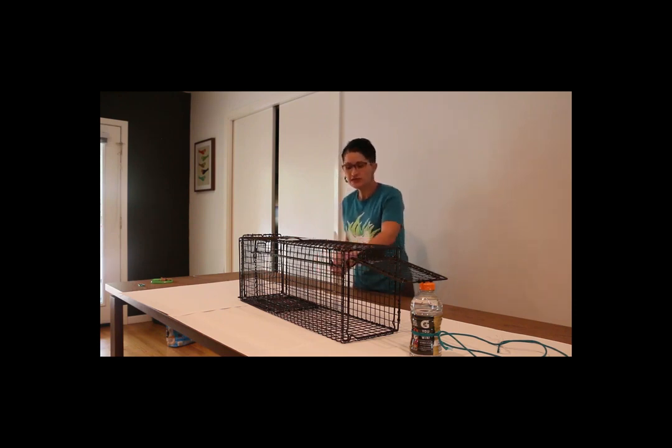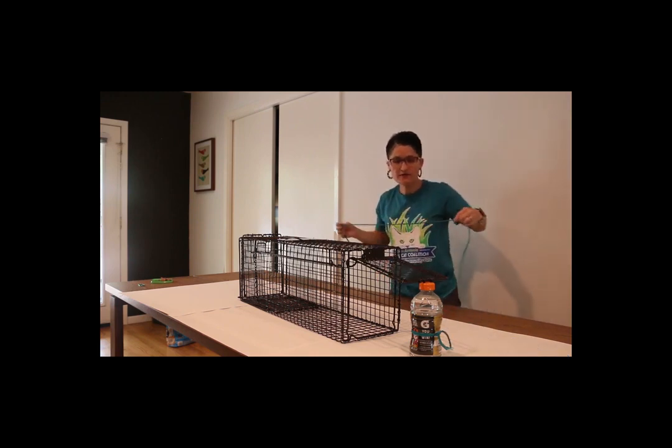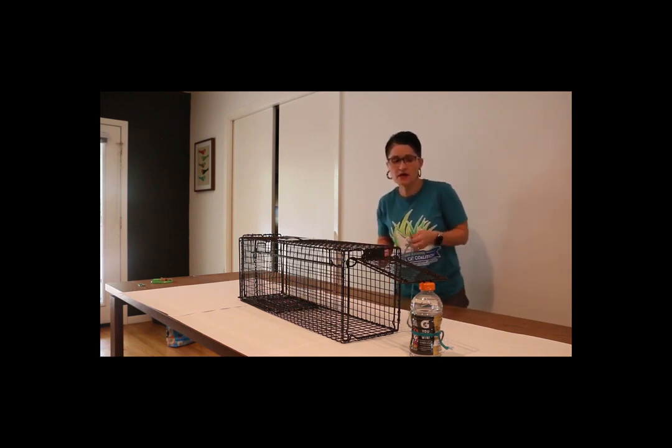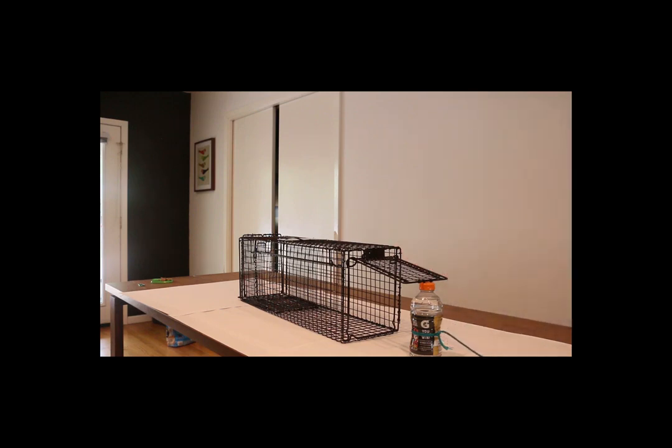Now again, it's not traditionally set, because we don't want every cat that comes in here. We're only targeting the one. So you'll have your string, and you'll be sitting far away from the trap, to where the cat can't sense your presence, especially if you are catching a feral cat, because they don't want to be around humans. So you'll wait in the bushes or wherever you're going to wait, and you'll wait for that one particular cat to go.